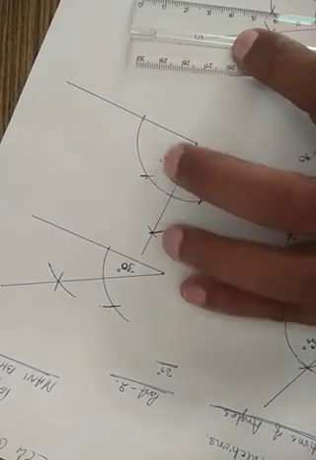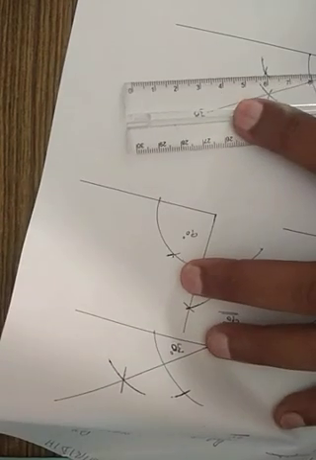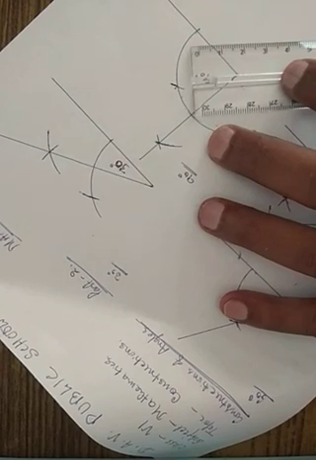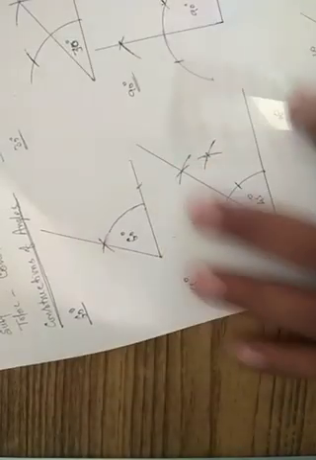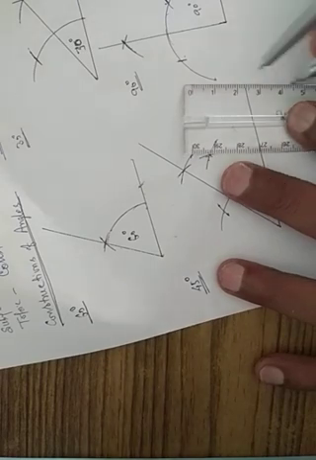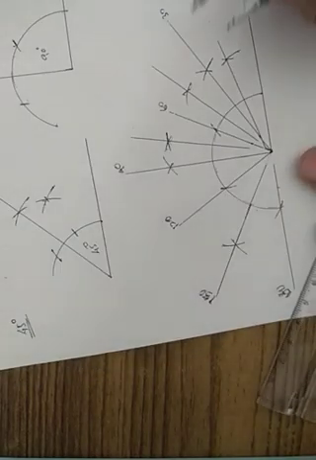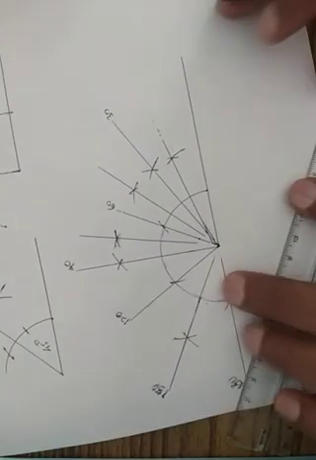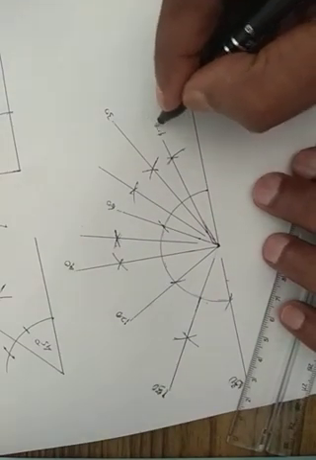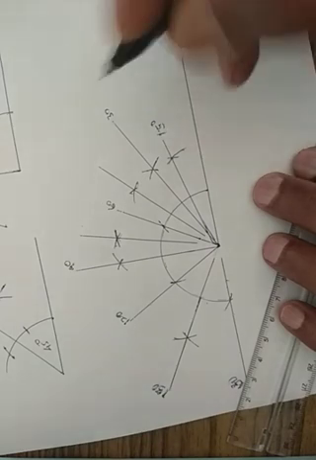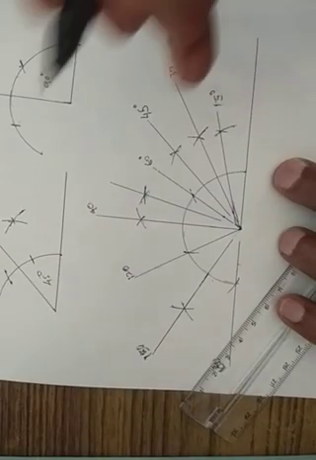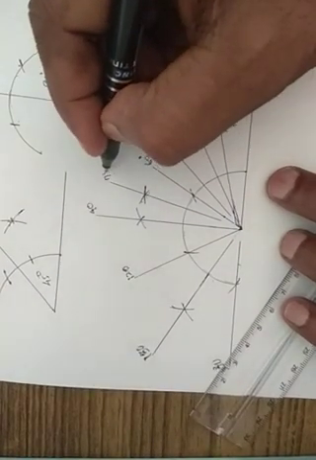See, if you join these two, so this will be for 15 degree. Just see, this is for 15 degree, 15, 30, and now this becomes 45, and now this will be your 75.